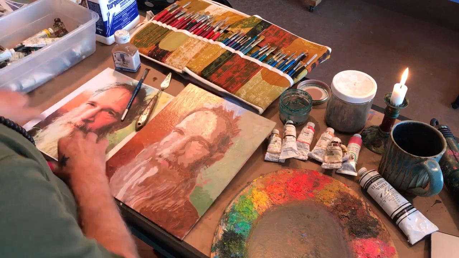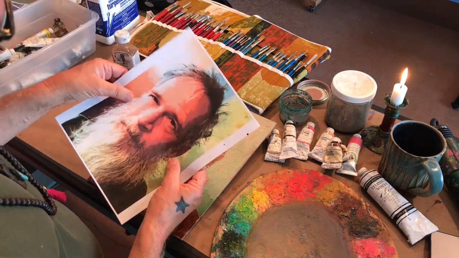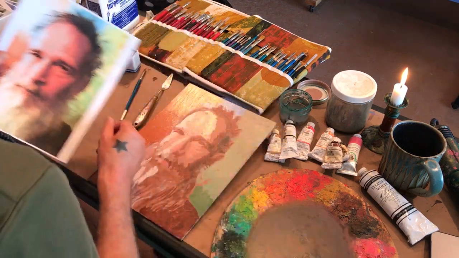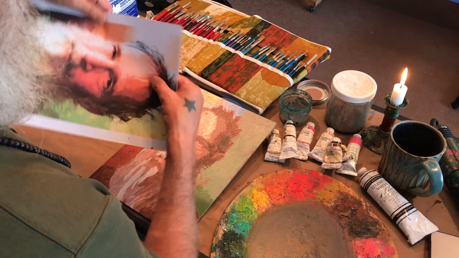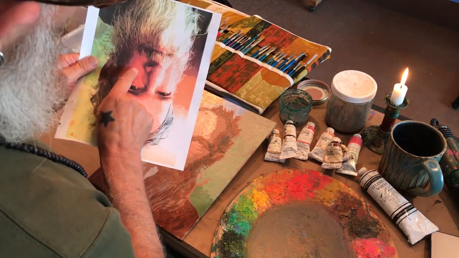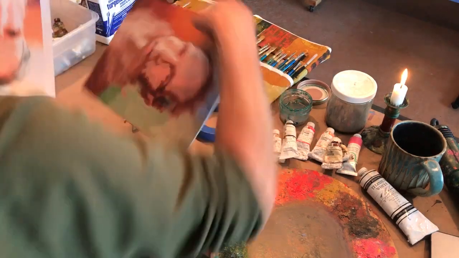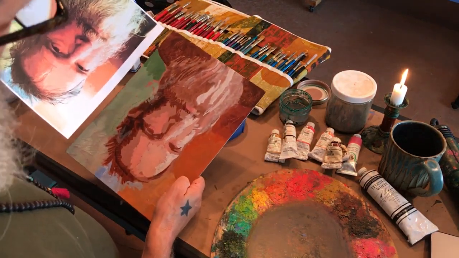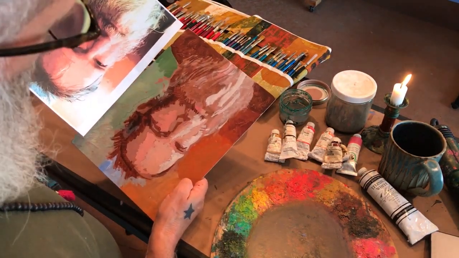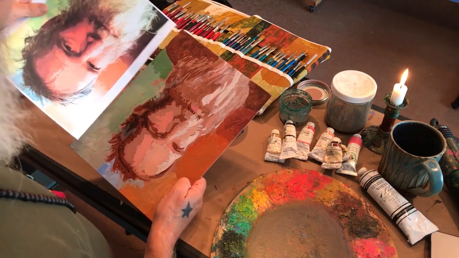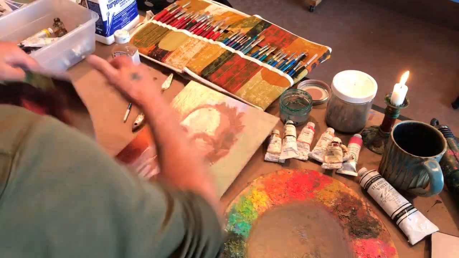So what I have here is my reference, right? I'm still going to work off of this. I have a laptop here that I could use if I want to, but this gives me enough information because I'm really just looking at planes. The idea is to try to paint it and forget that you're even doing a portrait and just work on the painting. Try to paint with shapes and stuff.